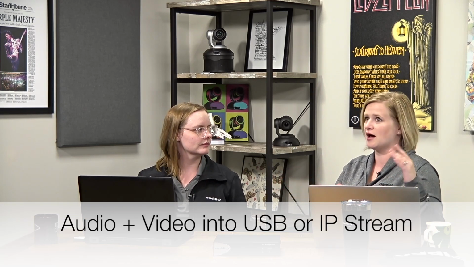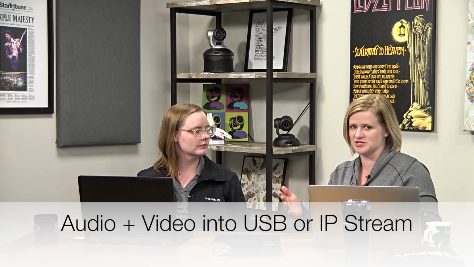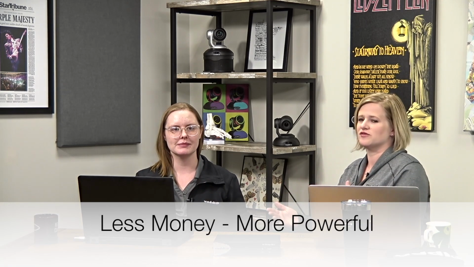So 3 things you need to remember at the end of this training are that the AV Bridge, and all AV bridges, bridge audio and video into a USB stream. Ours is USB 3 and IP simultaneously. And that it's streaming both RTSP and RTMP, so RTMP being like the Facebook Lives and the YouTube Lives and the Periscopes and Twitter and Twitch and all that wonderful streaming services, which is perfect for where we're going in the market. And then the last thing is that it is less money, more powerful.